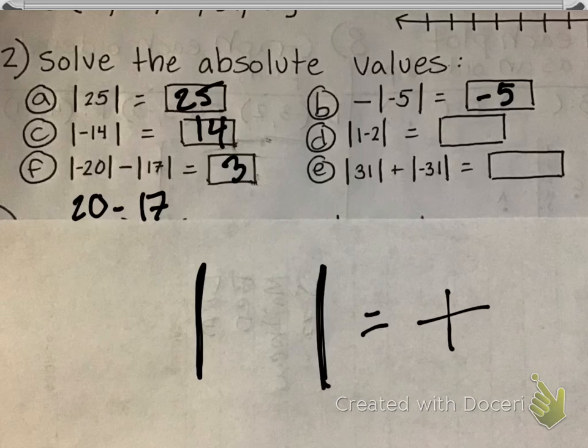Now, absolute value of 1 minus 2. First of all, what is 1 minus 2? Let's see, Romario. 1 minus 2 is not 1, but we are close. Malia? -1. So this becomes the absolute value of -1. What's the answer? 1.